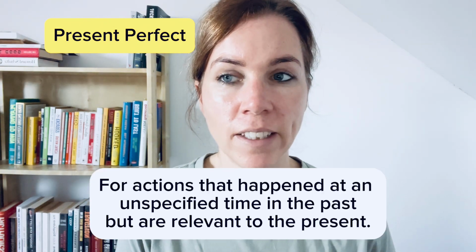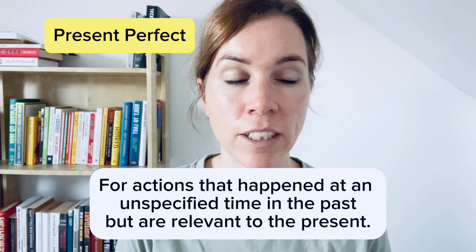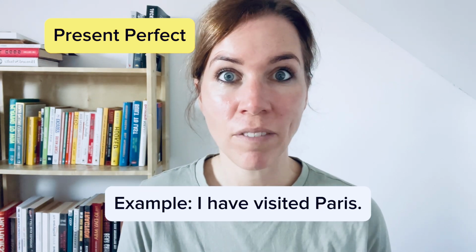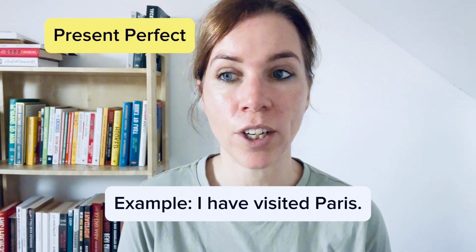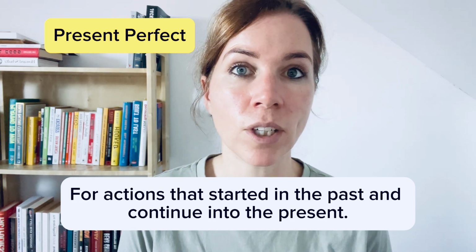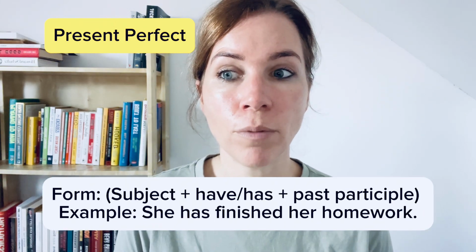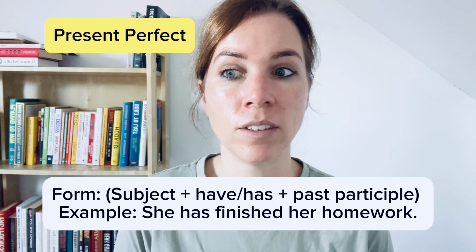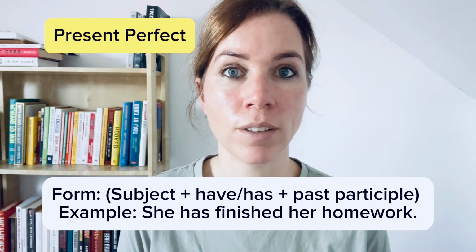Present perfect. This is used for actions that happened at an unspecified time in the past, but are still relevant to the present. So for example, I have visited Paris. So I visited Paris at some point. I don't know when, but it's an experience which continues until now. We also use it for actions that started in the past and continue in the present. So for example, I have lived in Ireland for 5 years. So the form for here is subject, have or has with the past participle. So for example, she has finished her homework.